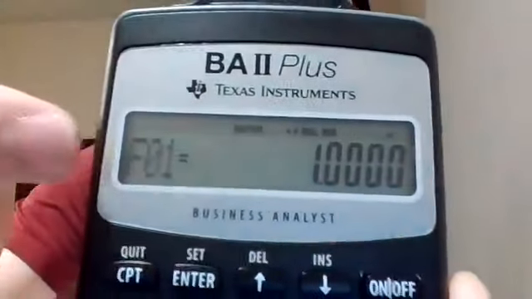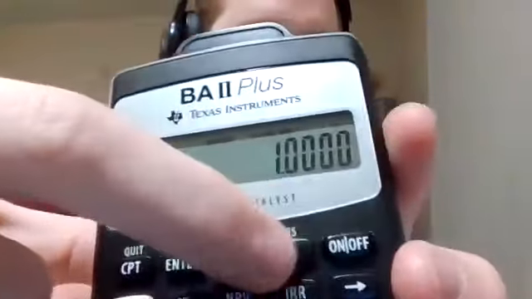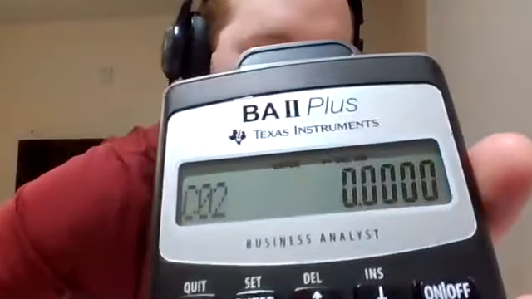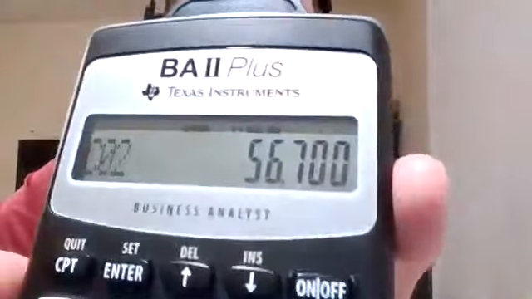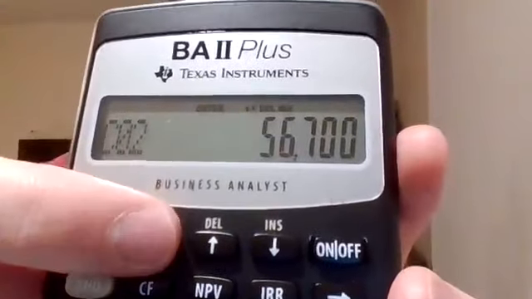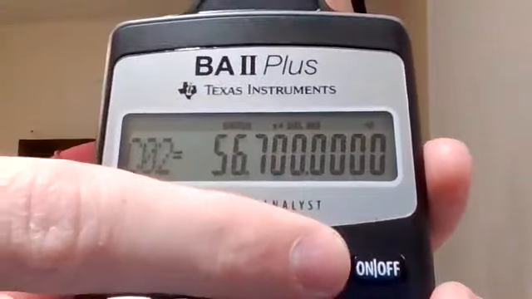That brings us to our FO1. This is the frequency. Since we're going to get paid that one time this year, it's going to be 1. So we're going to have 1, we're going to hit enter and go down. That brings us to our CO2. Our CO2, which is what we're getting paid in the second year, is 56,700. So we type that in, we hit enter, and we go down.